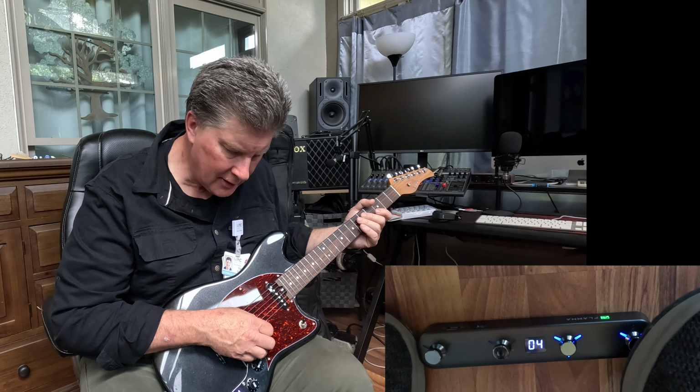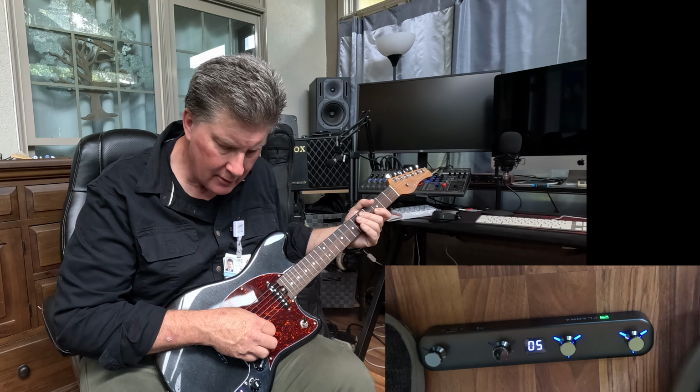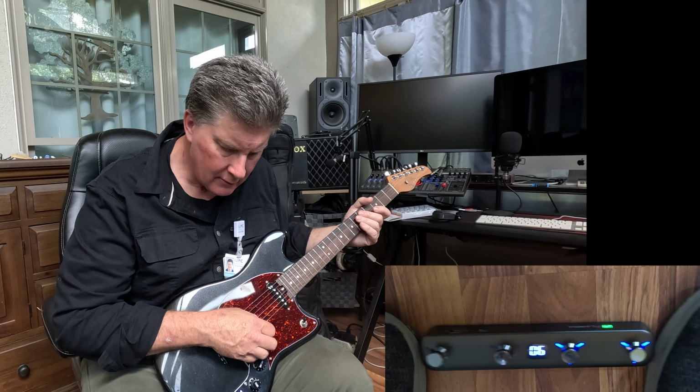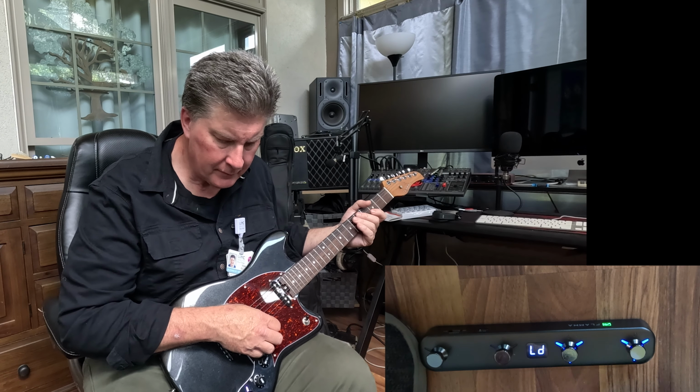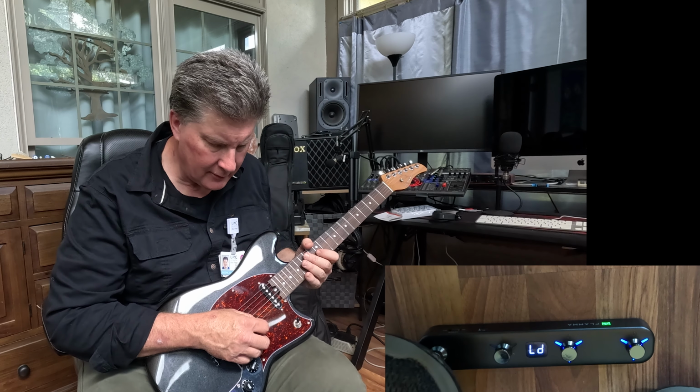And I can go up and down on different drum sounds. It's a pretty cool sound right there. Now let's try doing a loop on this.